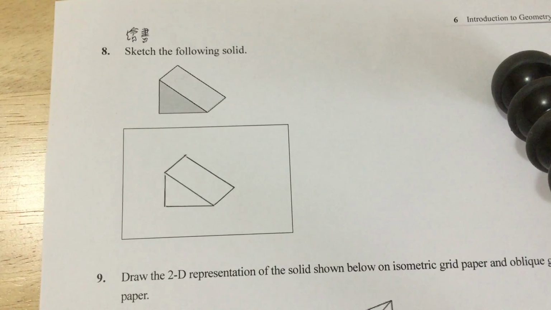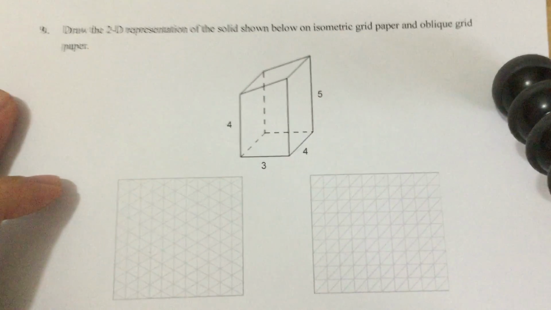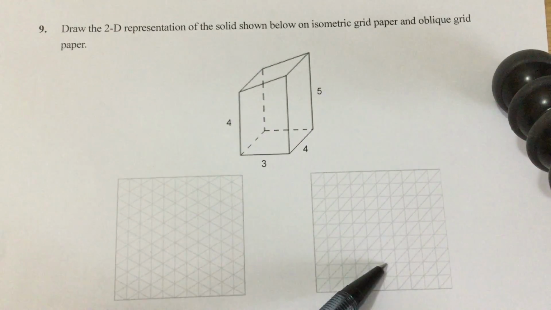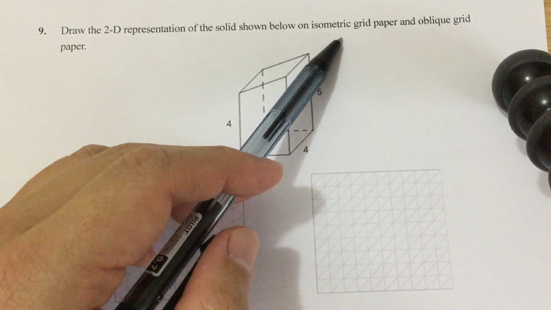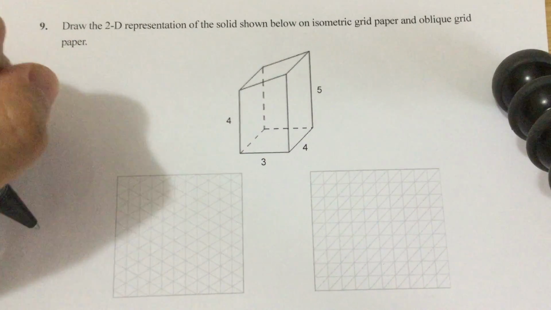Okay, now for question 9, we are going to draw this 2D representation on this type of 2D paper. The first one is called the isometric grid. This one is called the isometric grid.